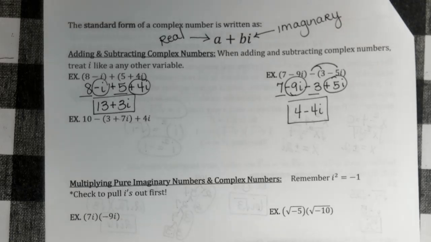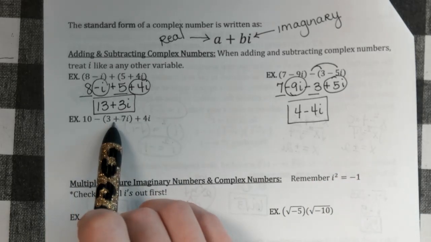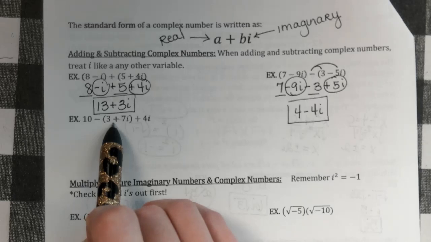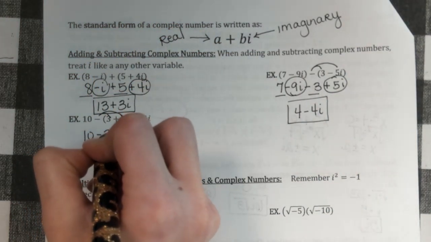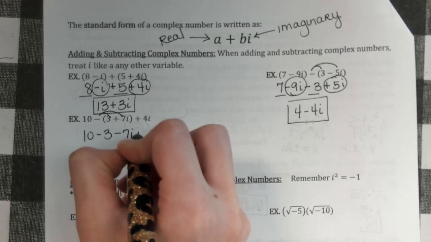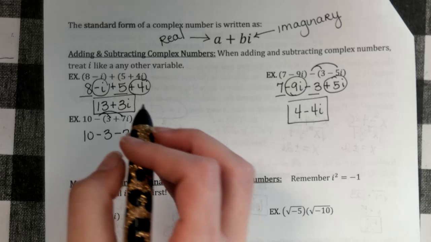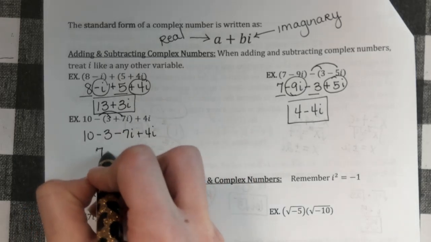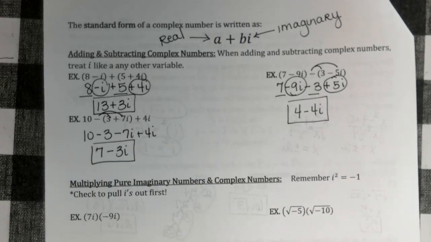Okay, on this next example, I have 10 minus (3 plus 7i) plus 4i. I've got parentheses in the middle of my problem, so I need to distribute something. What would I be distributing to the 3 plus 7i? The negative, not the 10, just the negative. So I've got 10 minus 3 minus 7i plus 4i. And that would give me what? 7 minus 3i. Very simple.